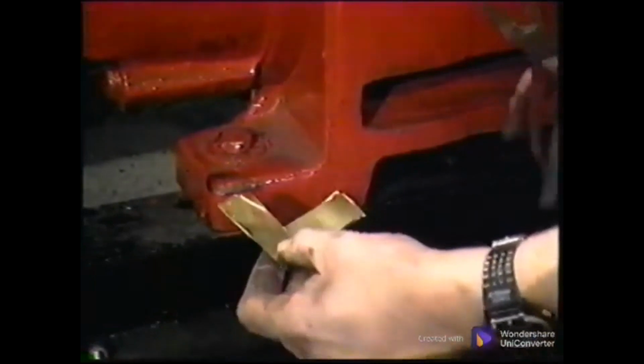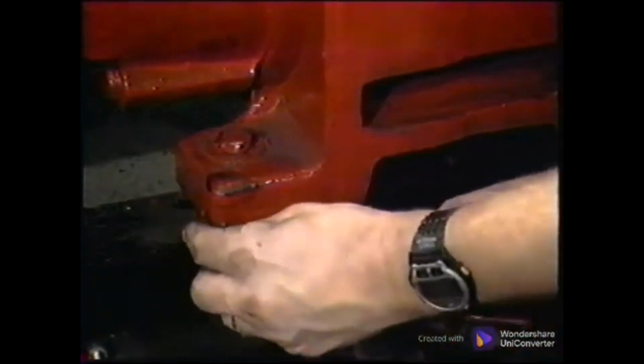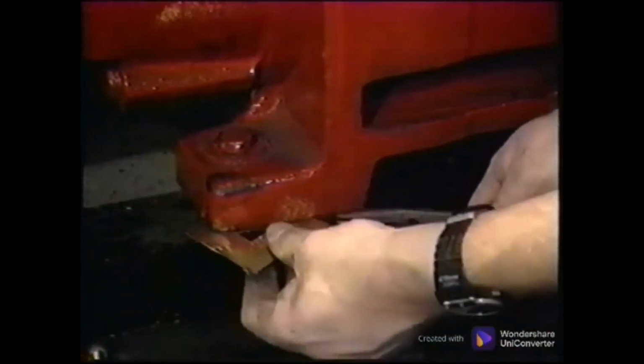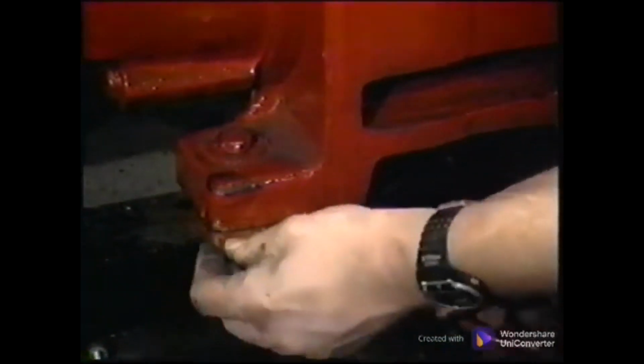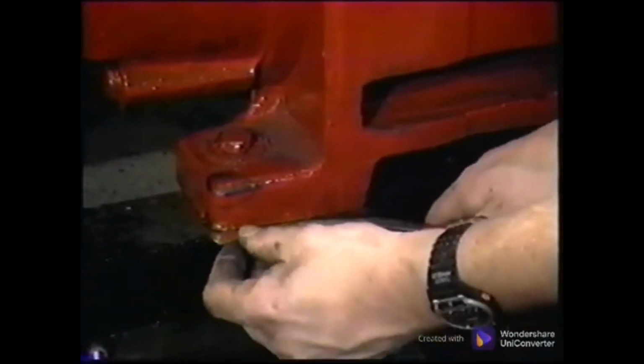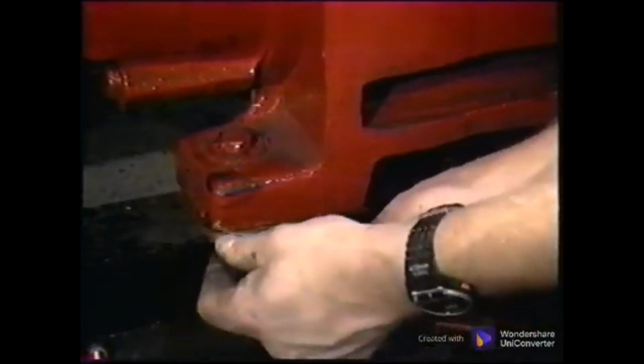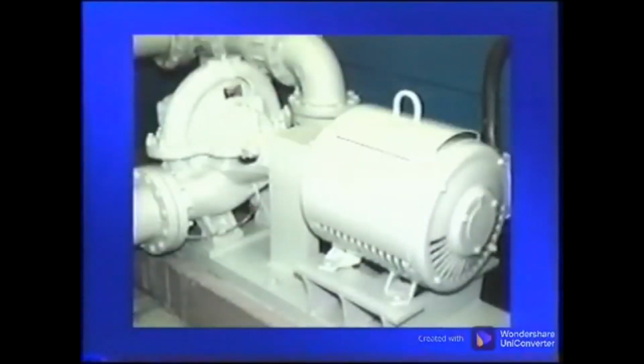Using needle nose pliers, insert the shims under the foot and check the clearance again with a feeler gauge. If the clearance is 2 mils or less under the entire surface, then move to the next foot and repeat the process. This must be done for each foot to correct the soft foot condition. If the machine component to be aligned is a pump, compressor, or turbine, then check for piping strain.